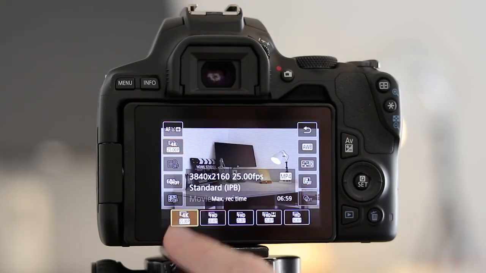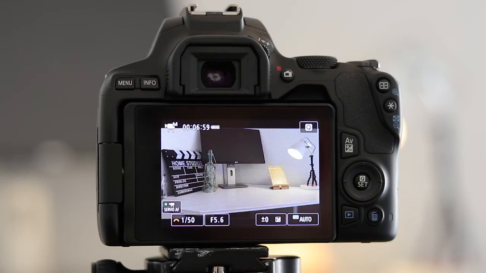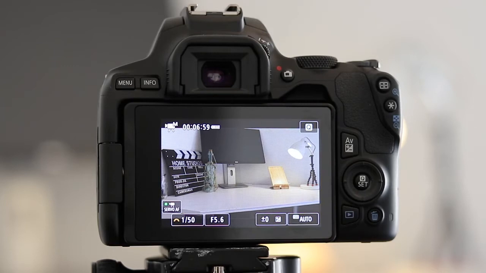The next option you have is 4K. That's right, the Canon 250D comes with 4K, which is going to give you the best video resolution that you can get. Unfortunately, the autofocus in this mode is not particularly great. So you only really want to use 4K on the Canon 250D if you're shooting in a studio environment and the subjects are not moving around much in the scene.